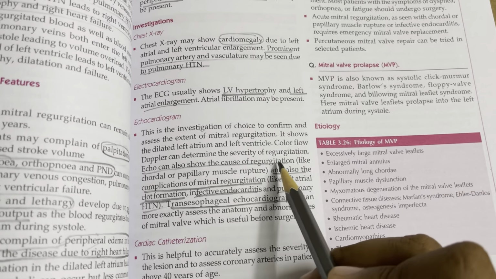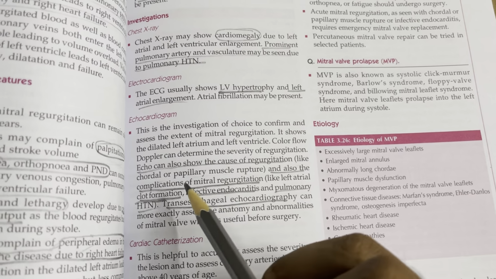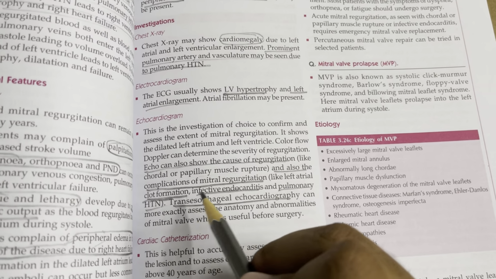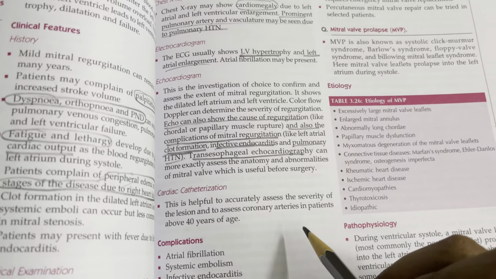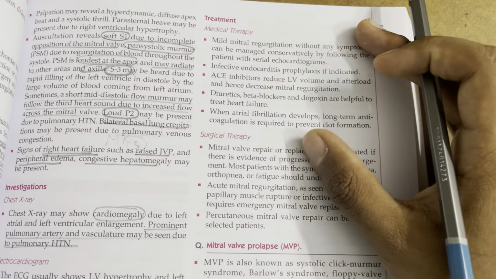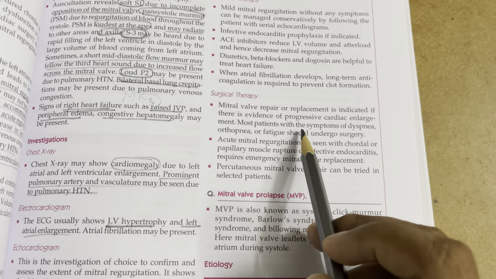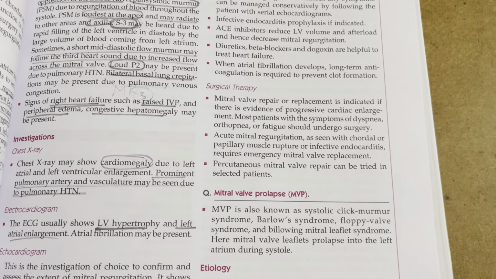Echo, you can see the cause of the regurgitation, like is it chordae tendineae rupture or papillary muscle necrosis, or also the complications, if there's clot formation, infective endocarditis, or any pulmonary hypertension. So medical therapy, as we already discussed, ACE inhibitors, diuretics, beta blockers, etc. And surgical therapy, mitral valve replacement.